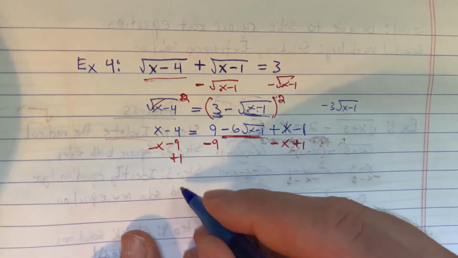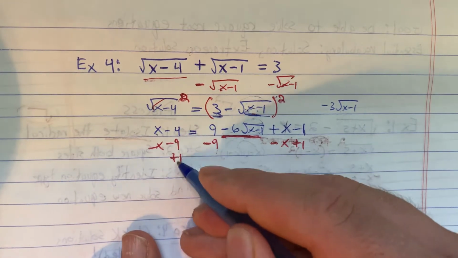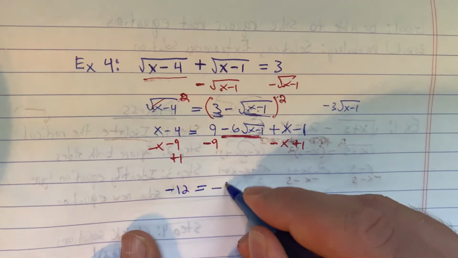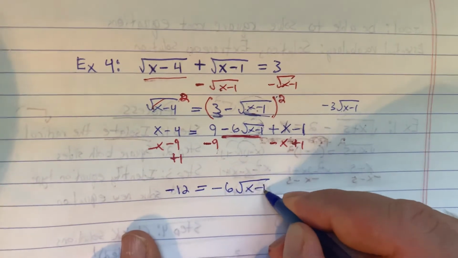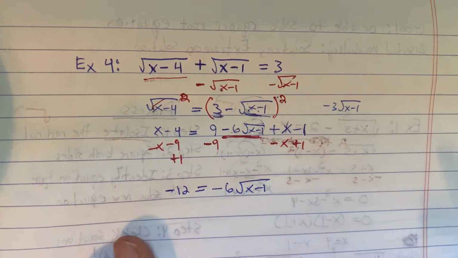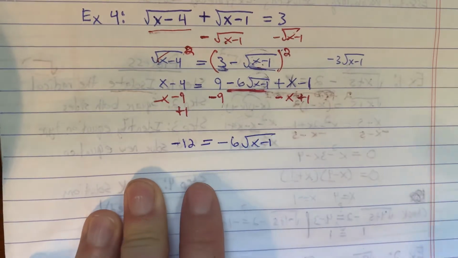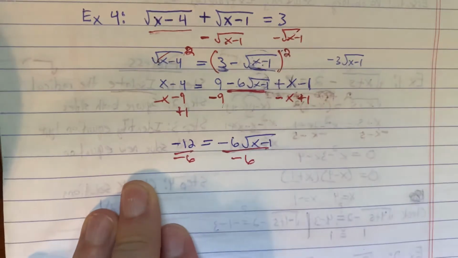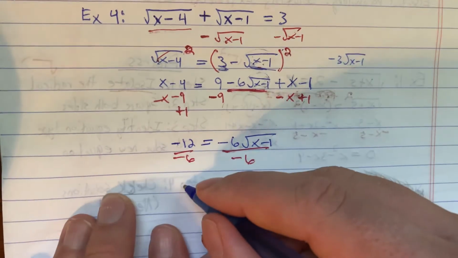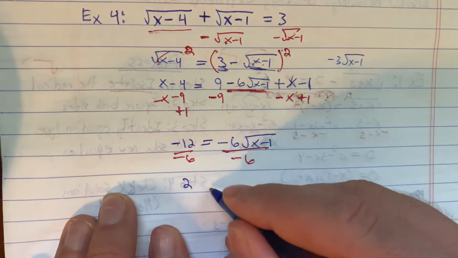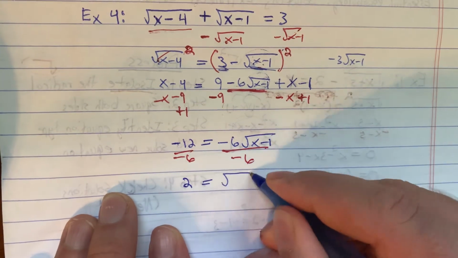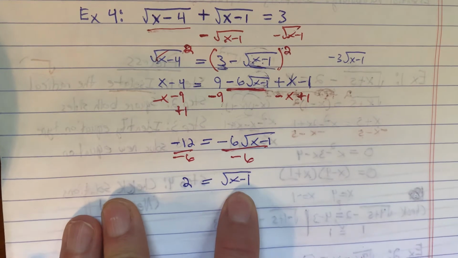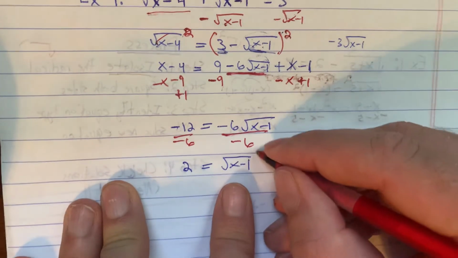So x minus x is 0. Negative 4 minus 9 plus 1 is negative 12. And it's equal to negative 6 square root of x minus 1. So I moved the terms to the other side. Now I can isolate the square root by dividing by negative 6. Negative 12 divided by negative 6, and negative divided by a negative is a positive. I now have my square root isolated. And so the second step of our process is to square both sides.